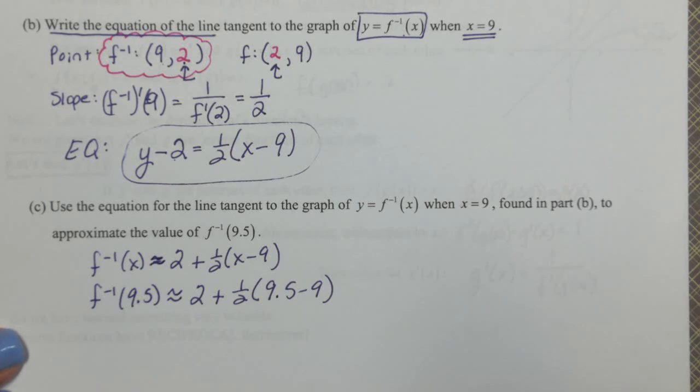So that is derivatives of inverse functions at specific points. It can be kind of confusing, but this is how we do it.